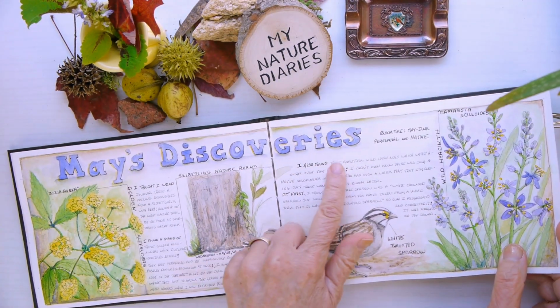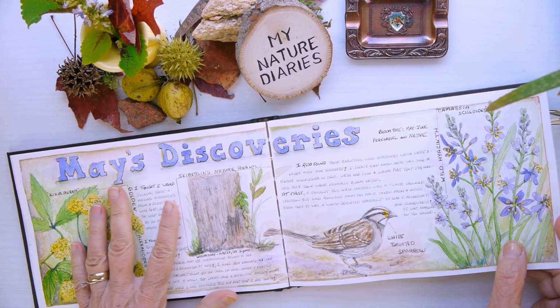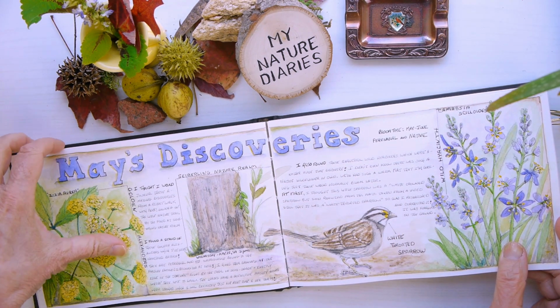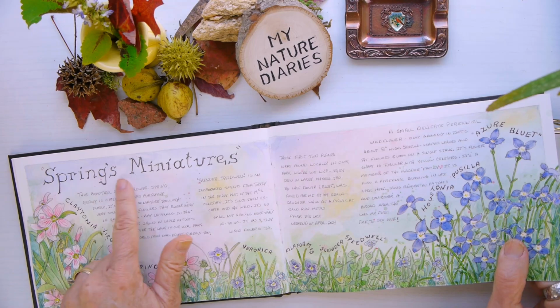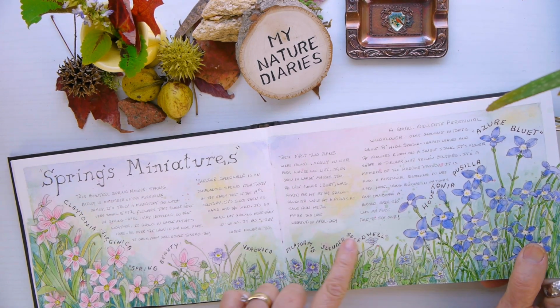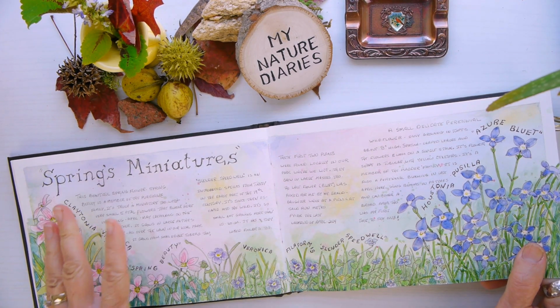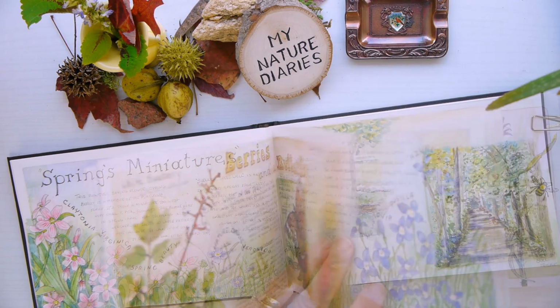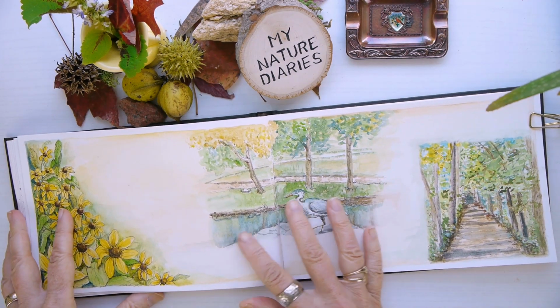I really loved this one because it was a day of discovery, and I really tried to include some different things on that spring morning. And for this one, it's a bit of a mystery because you're wondering, what are Spring's miniatures? And so hopefully that'll bring you in to read more.